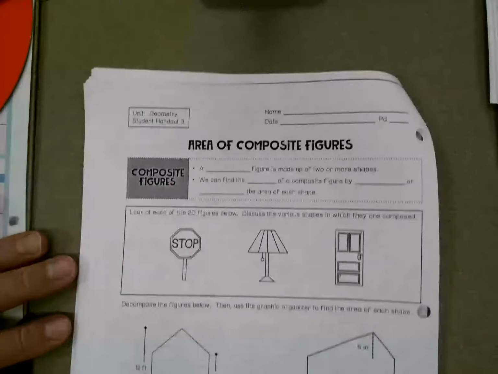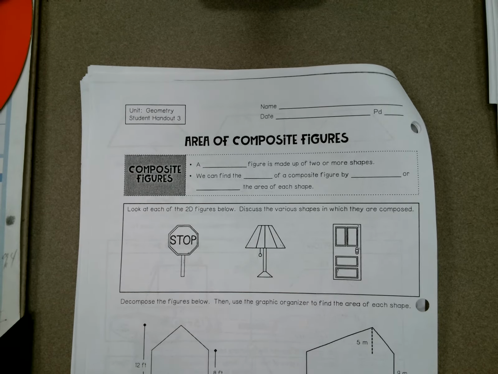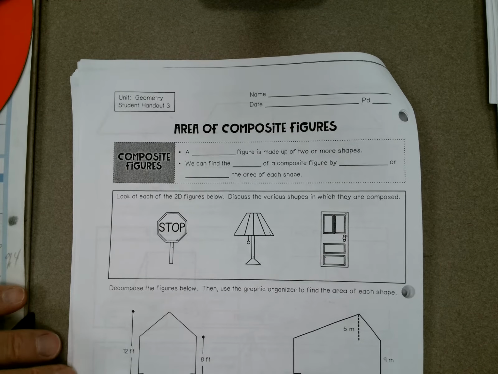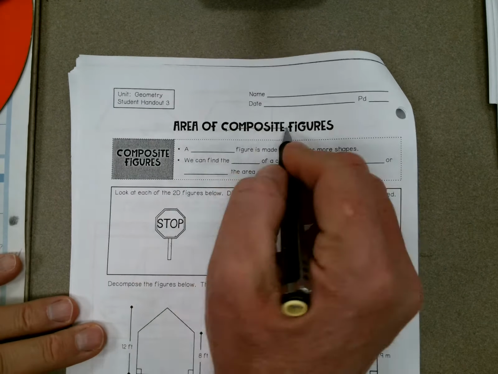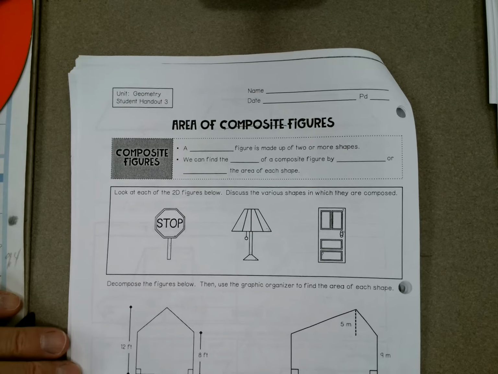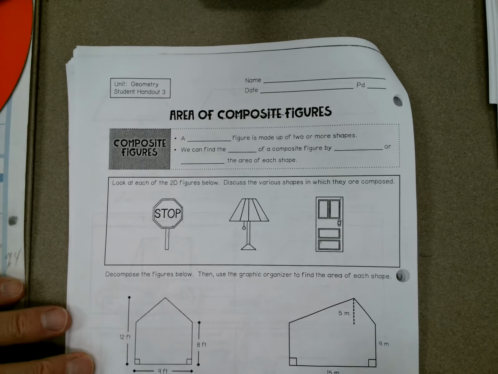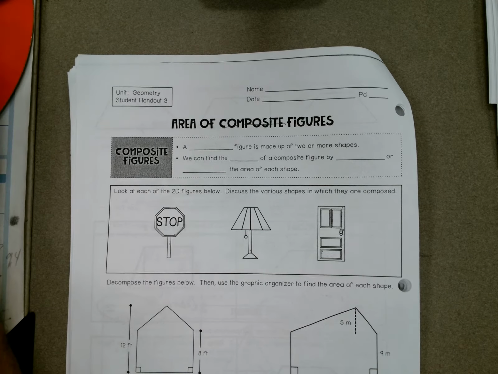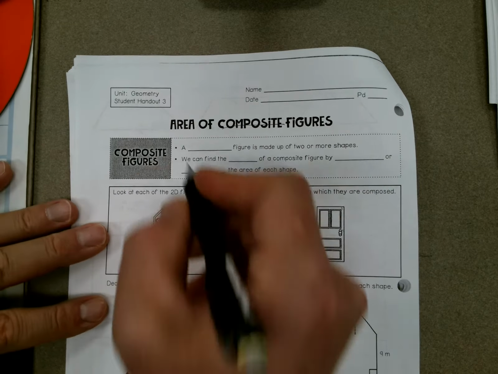Okay, guys, we're going to get into lesson 3 of unit 9. More area, and what we're going to talk about is composite figures. A composite figure is just a mix of a bunch of different figures here. So let's go ahead and get rolling with this and take our time with it.